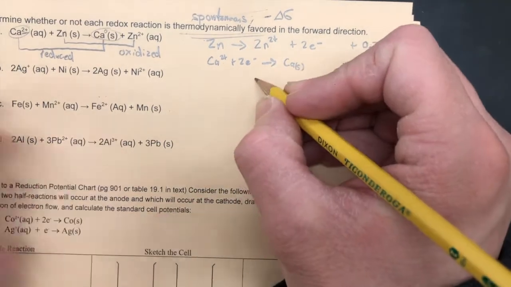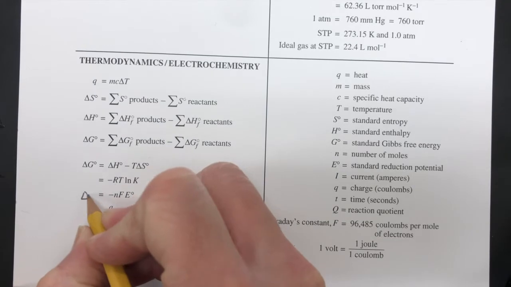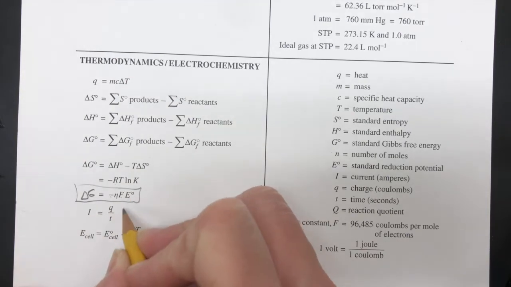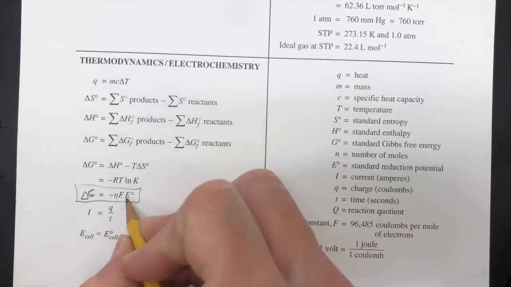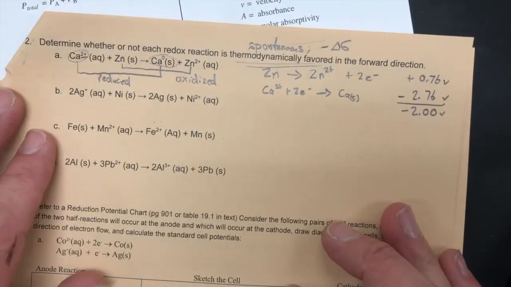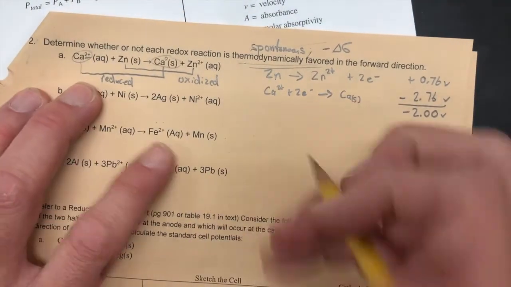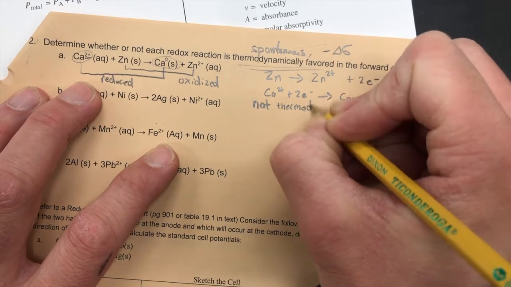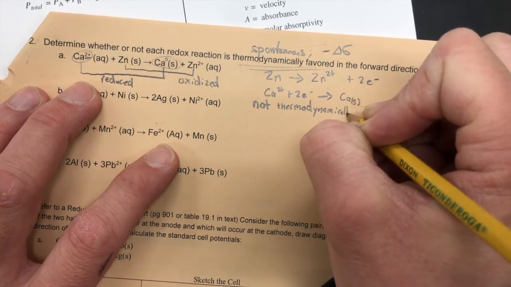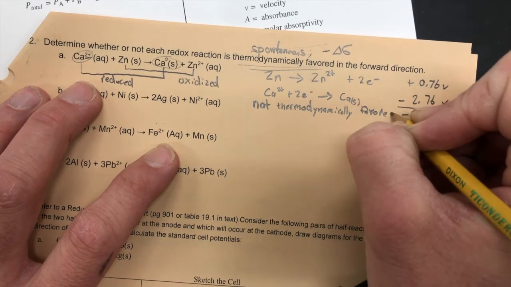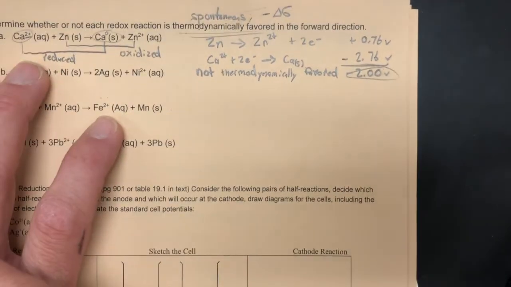And so coming back to this equation from our AP reference sheet right here, delta G is equal to negative nFE, and this E is cell potential. So if we have a negative cell potential, it's going to make Gibbs free energy positive. And so for this one, it is not thermodynamically favored, because you have a negative cell potential.